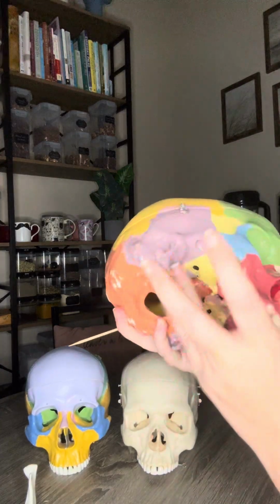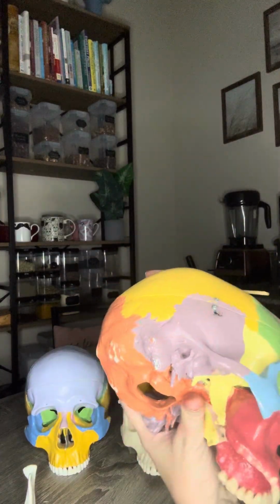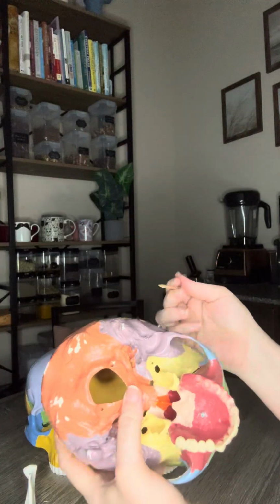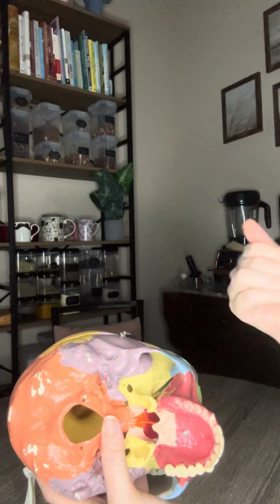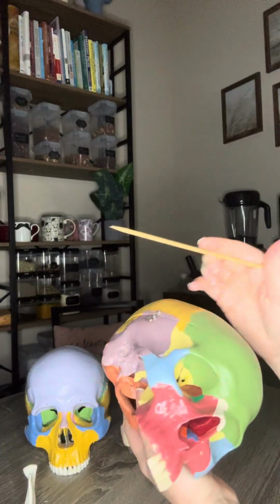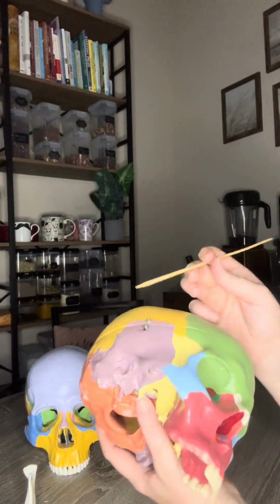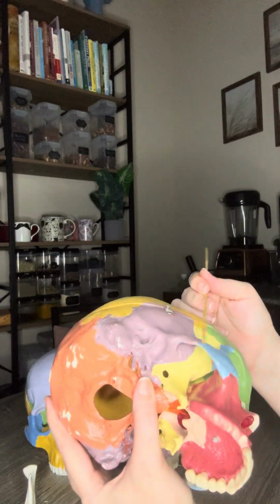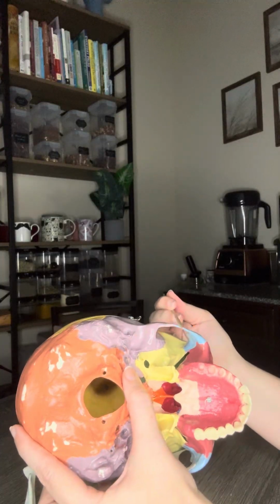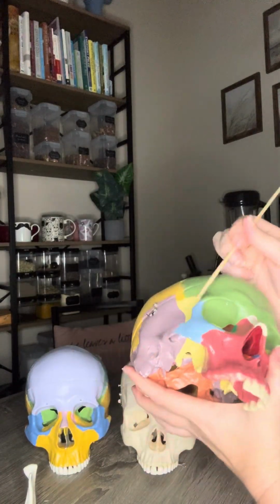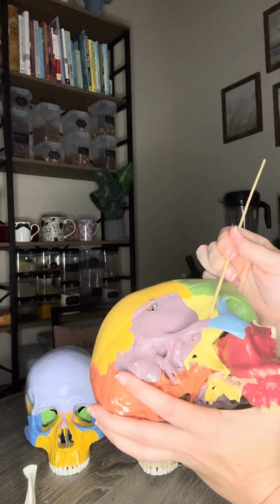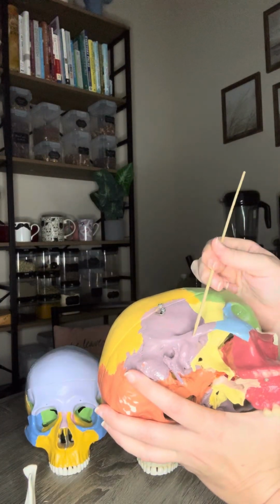Now, here's an interesting thing. So this thing here, this thing that forms a kind of arch, that's called your zygomatic arch. And that makes sense because this is your zygomatic bone. So your zygomatic arch is the arch that comes off of your zygomatic bone. Again, here's your zygomatic bone, and here's the arch.